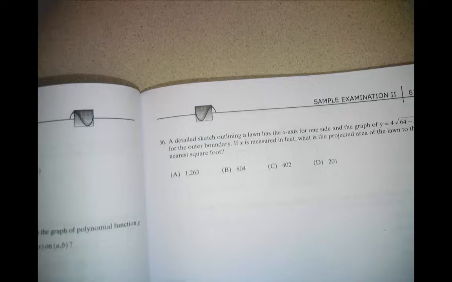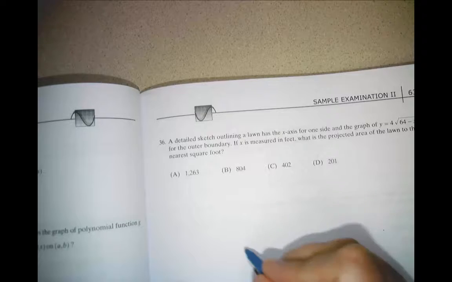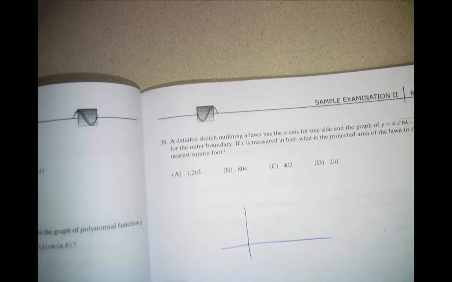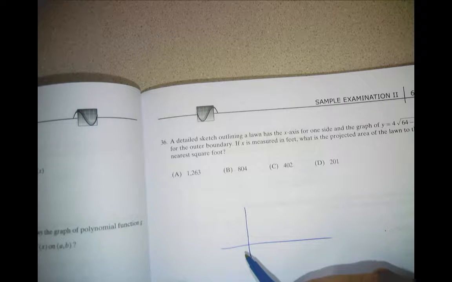36. Okay, we got the x-axis for one side, and the graph of y equals 4 root 16 minus x squared for the outer boundary. X is measured in feet. What is the projected area of the lawn to the nearest square foot? Okay, so we've got the x-axis for one side, and then the graph of this thing for the outer boundary.